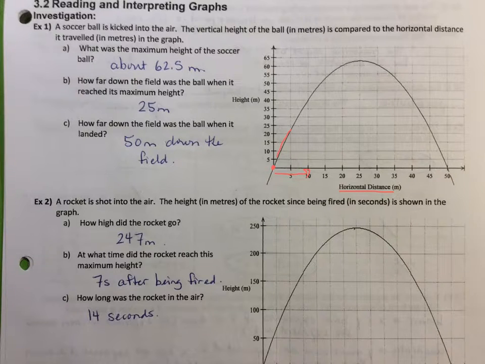So the maximum height occurs right here, and I estimated that to be about 62.5 meters. As long as you said it was more than 60 and less than 65, and ideally somewhere in between those things, that would be your best option. So like a 62 or a 63 would be fine as well.